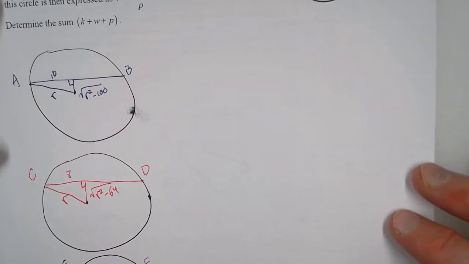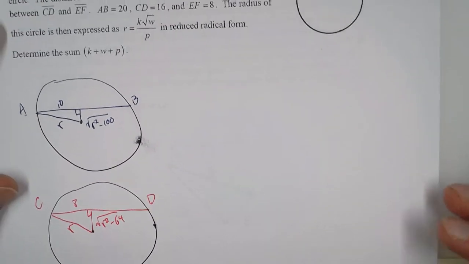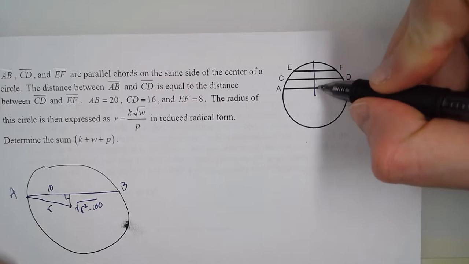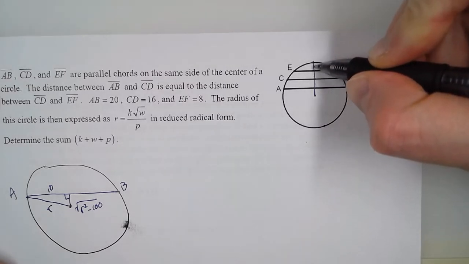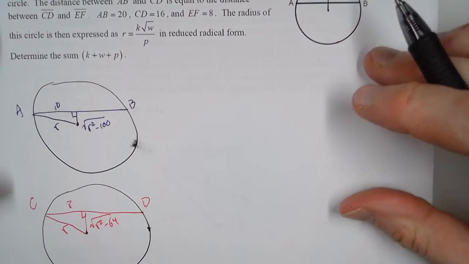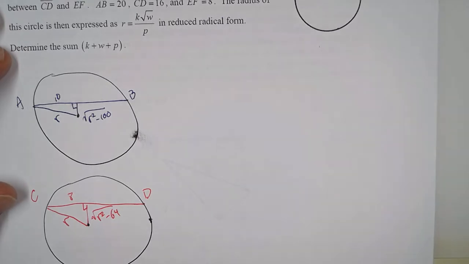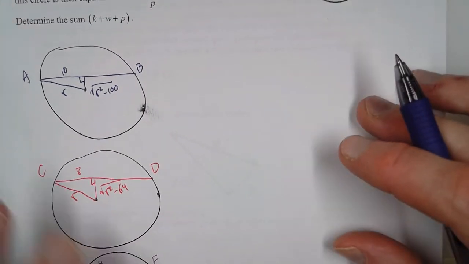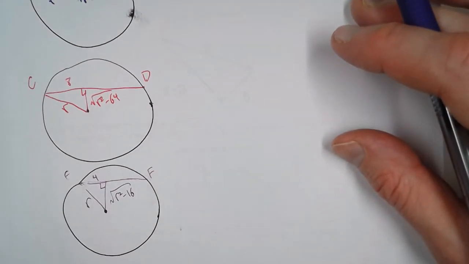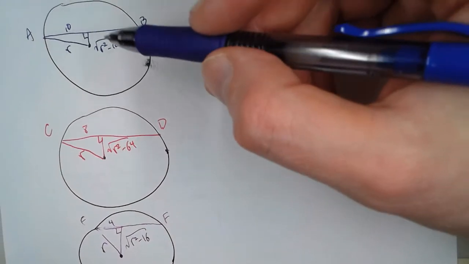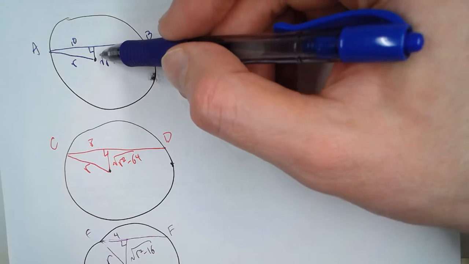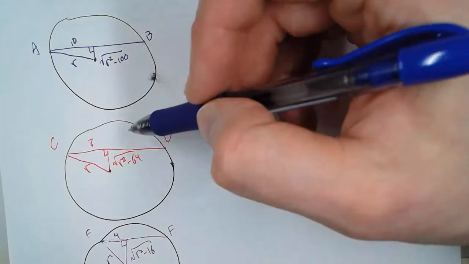All right. Now what it said in the problem is that these chords are equally distanced apart, which means, how do we express that? The way we express that is we say, all right, to get the distance between AB and CD, we're going to subtract these two quantities.